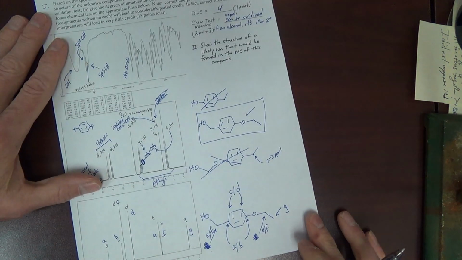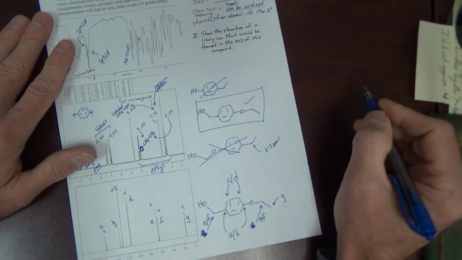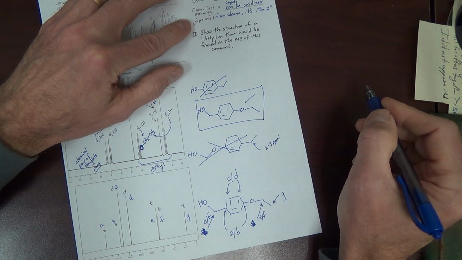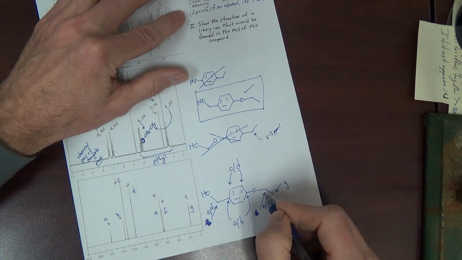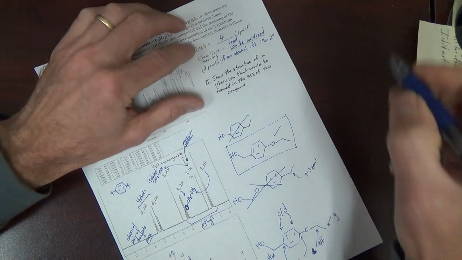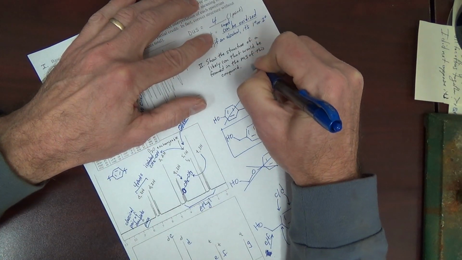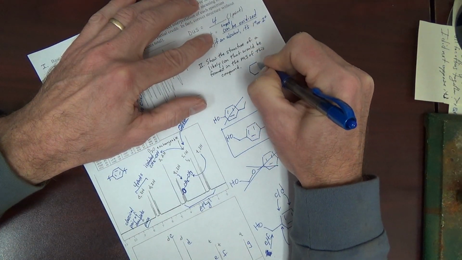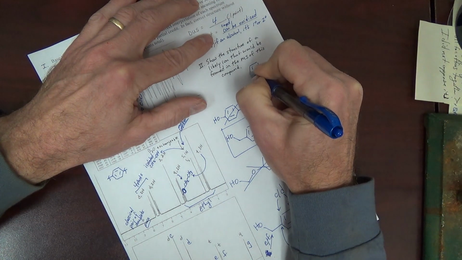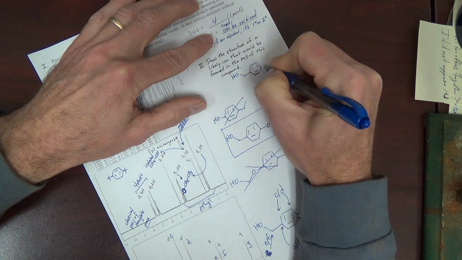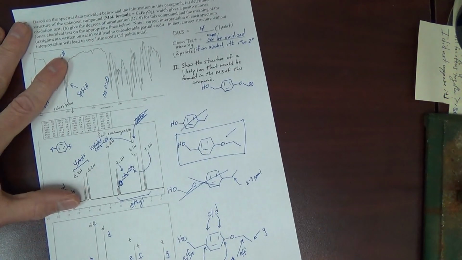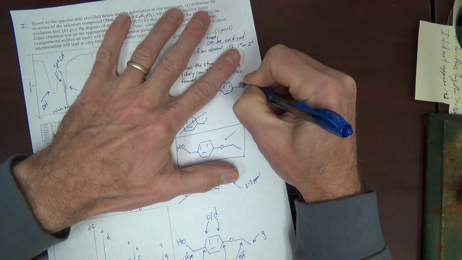Okay. Show the structure of a likely ion that would form in the mass spec of this compound. We could do an alpha cleavage near the ether oxygen, and we could leave behind that carbocation.